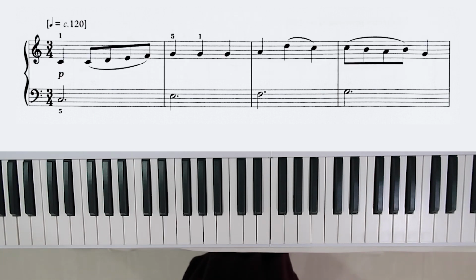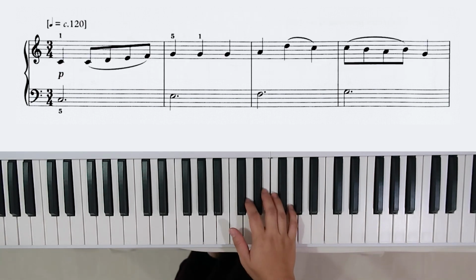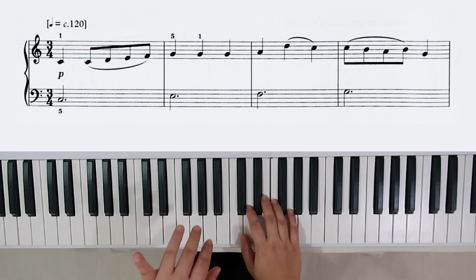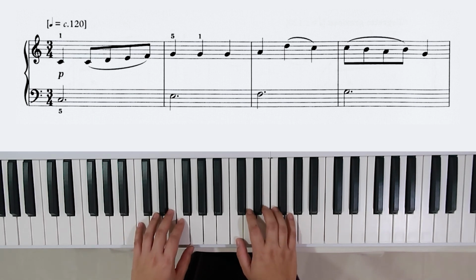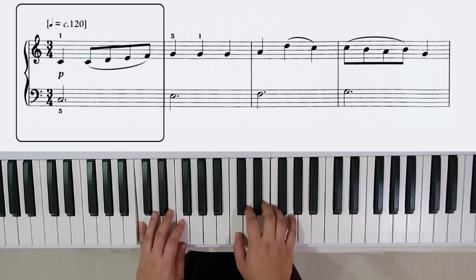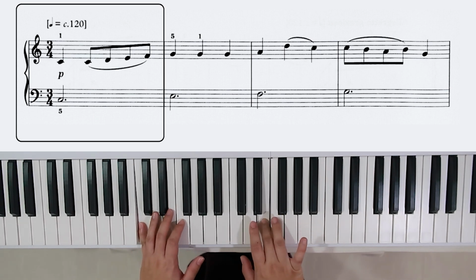We're going to combine our hands right now. We're going to put our right hand thumb on middle C, and then we're going to put our finger 5 pinky on low C. Okay, as you can see, we're going to activate both C together. 1 is thumb, 1 is finger 5, and we go. 1, and then we're going to run up for our right hand.